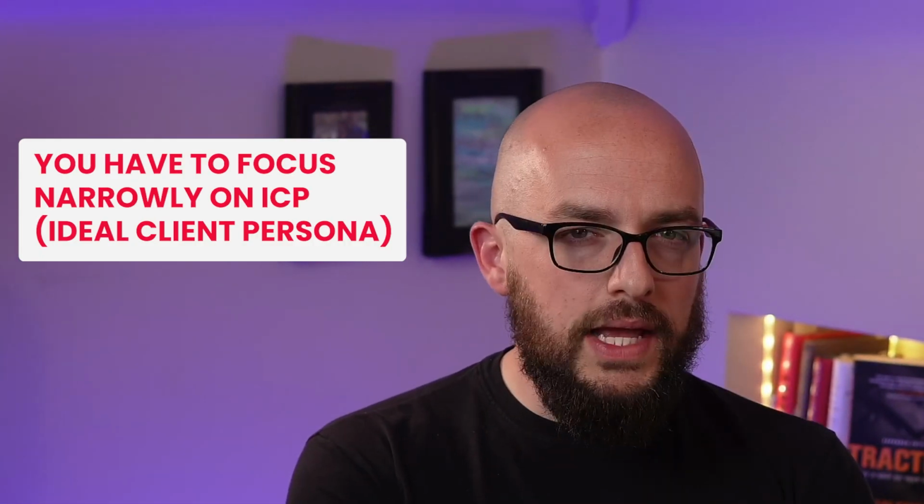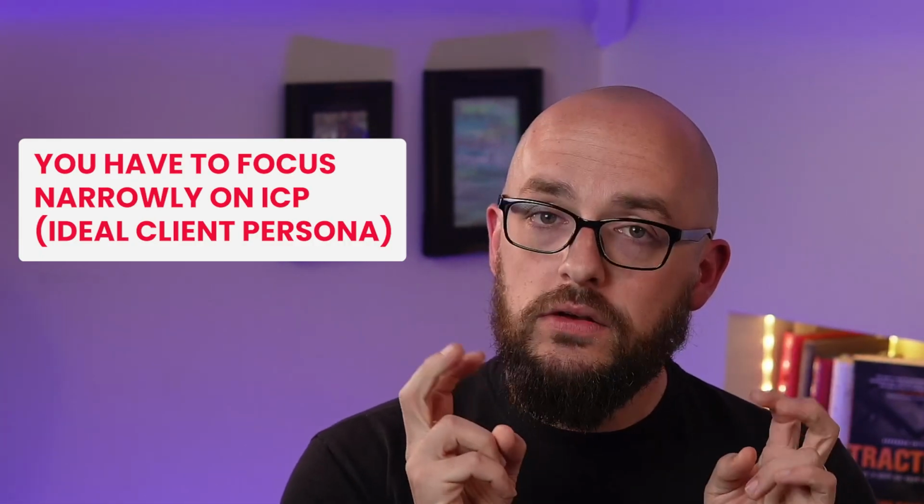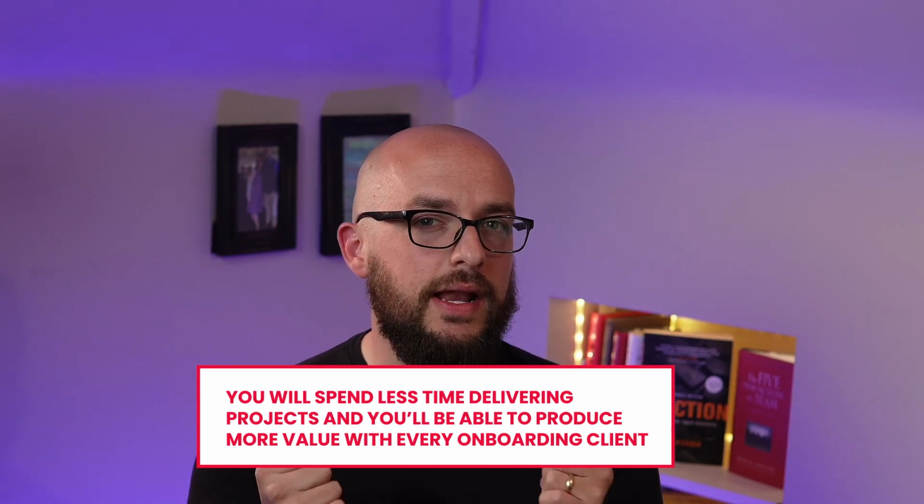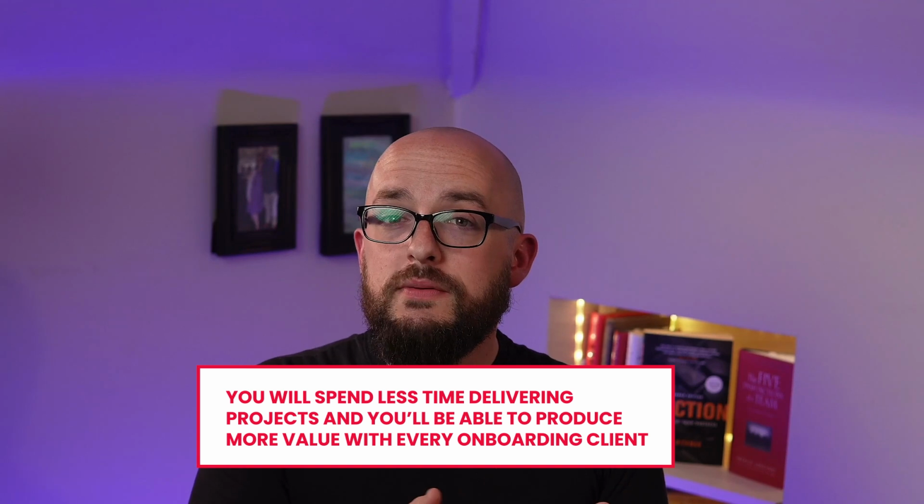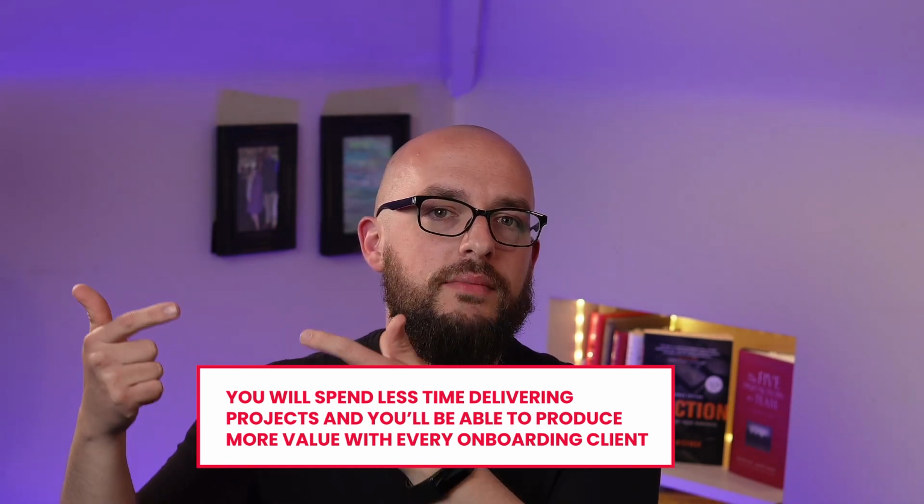In order to do value-based pricing, you'll have to focus narrowly on your ICP, or ideal client persona, to be able to build processes and people around the problems that repeatedly arise in that industry or niche. That way, you'll spend less time delivering on every project, and you'll produce more value each time you onboard a client. The problem with value-based pricing is that it requires a niche specialization.